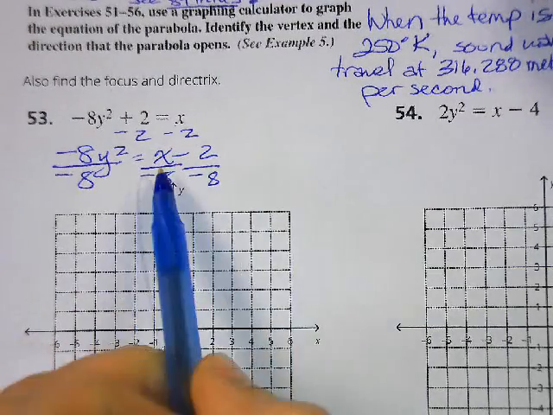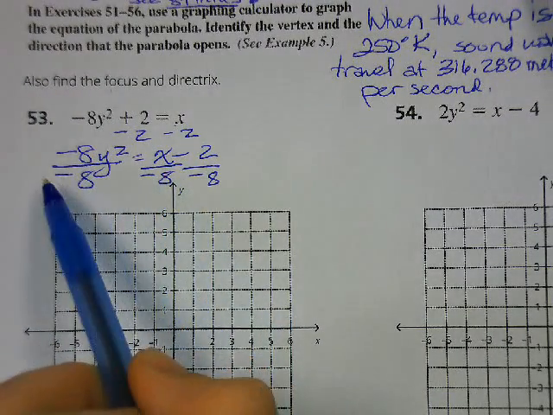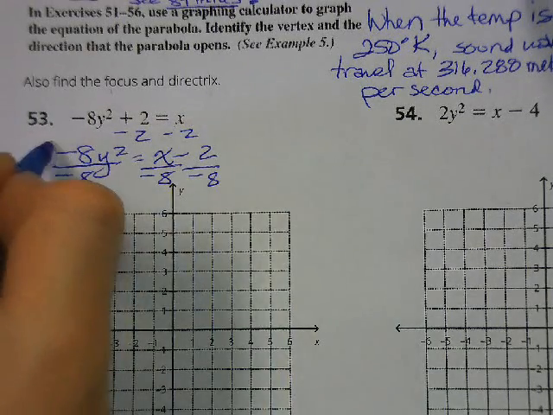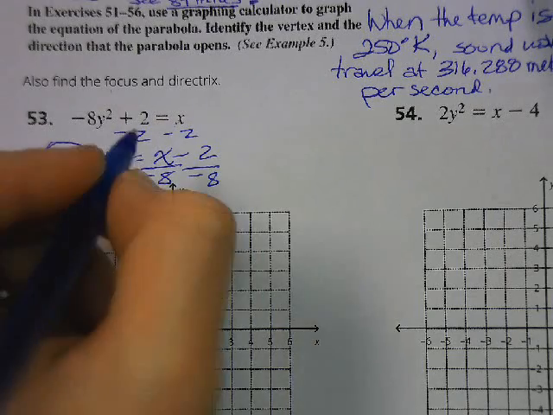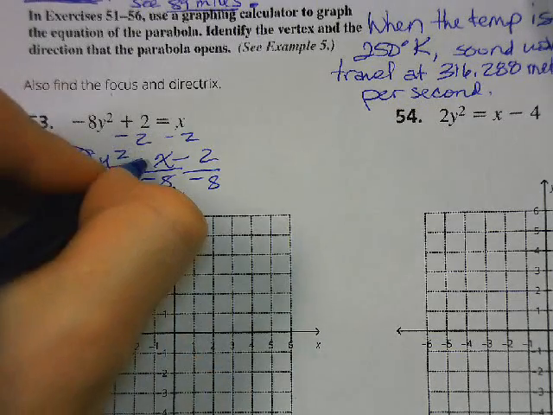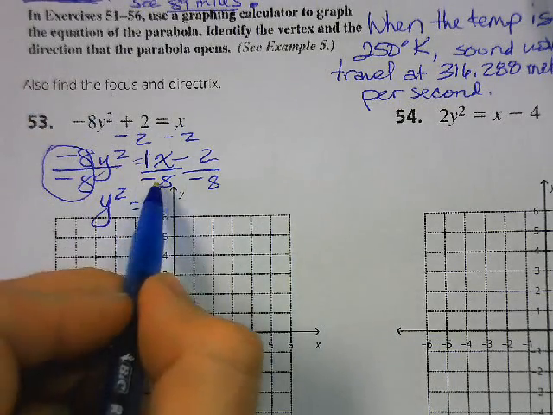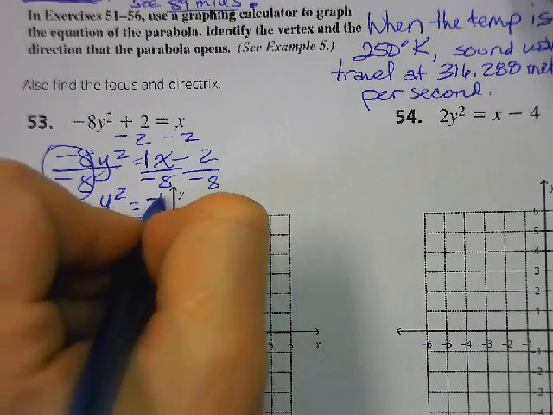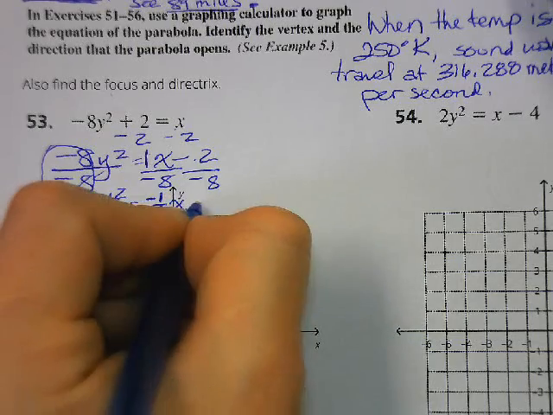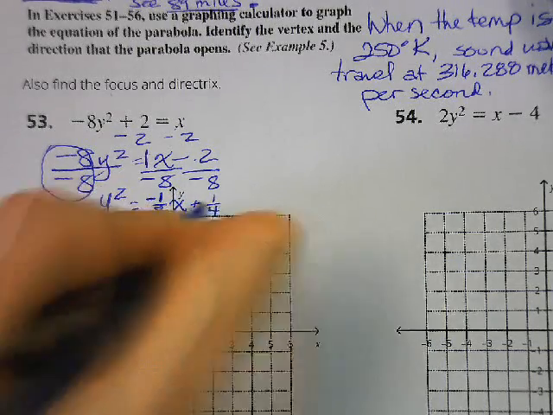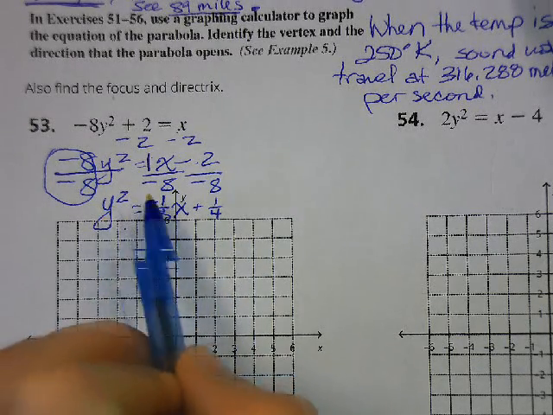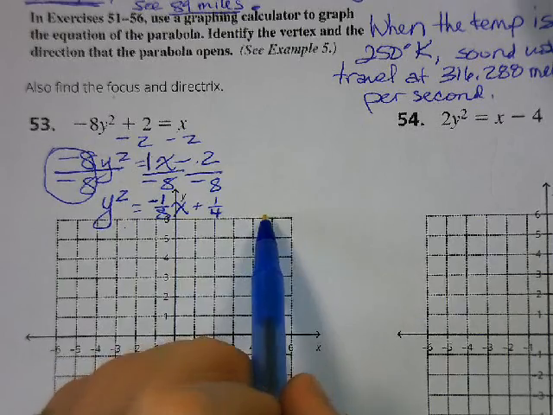Now we need to divide through by negative 8. The common mistake here is just to divide one thing by 8. Remember, negative 8 has to go through every single term that you have. And this means that negative 8 divided by negative 8 gives you just y squared. And then you have this 1x here divided by negative 8. So that's negative 1/8x. And then 2 over 8 is actually 1 over 4 when you simplify. So here's my expression so far. It says y squared equals negative 1/8x plus a fourth.